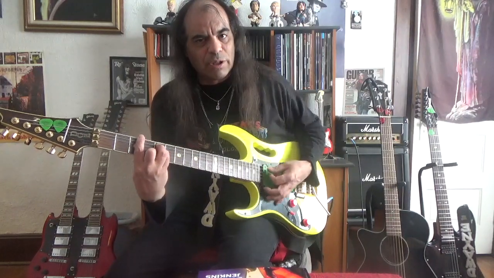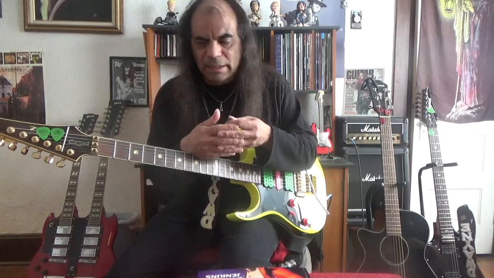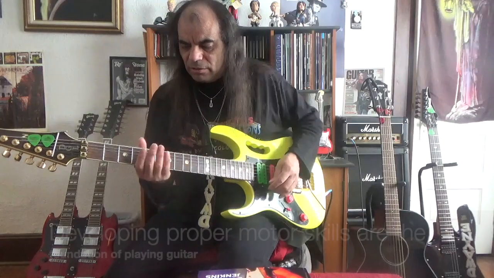And then try to work with putting them together, because that's the foundation of playing guitar, the 2 hands working together, developing those motor skills, okay? That's what we're trying to do here, developing the fundamental motor skills of playing the guitar. And this is rhythm guitar, okay?